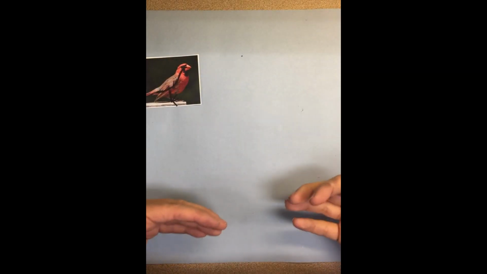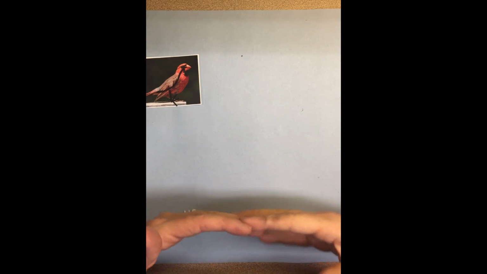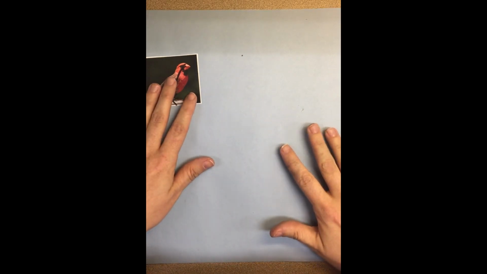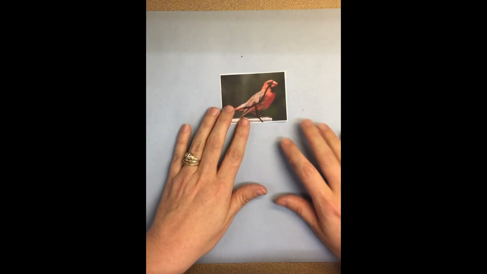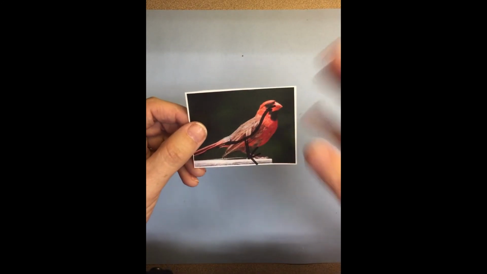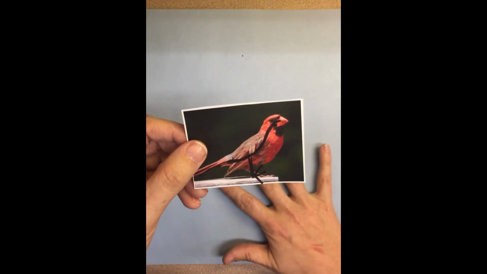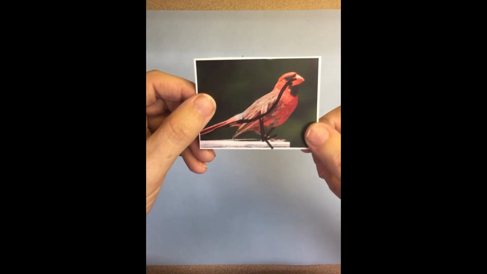Okay, so now I want to show you how you're going to make feathers for your bird. You could use all sorts of different materials. We're going to use paper for ours. So what you want to do is look at your bird picture again on your device or in a picture, excuse me.